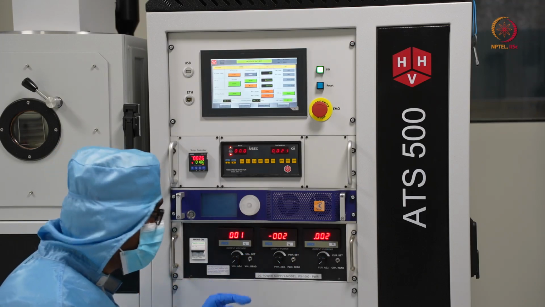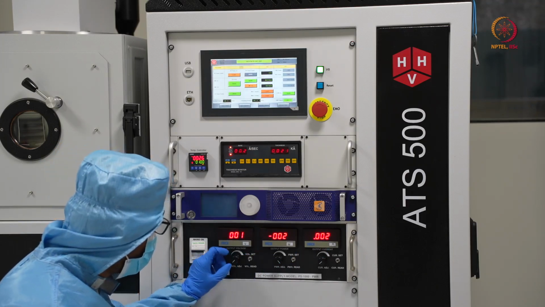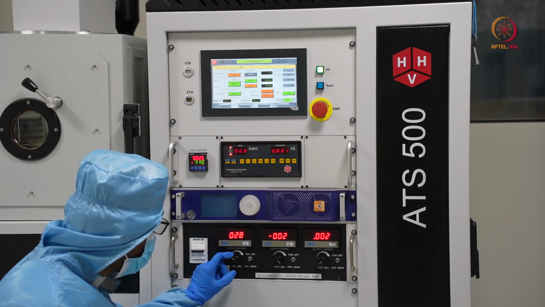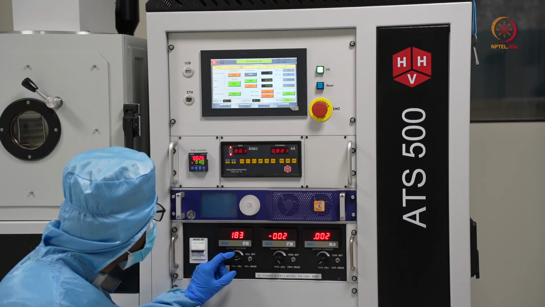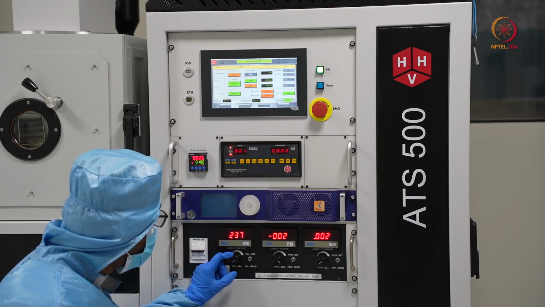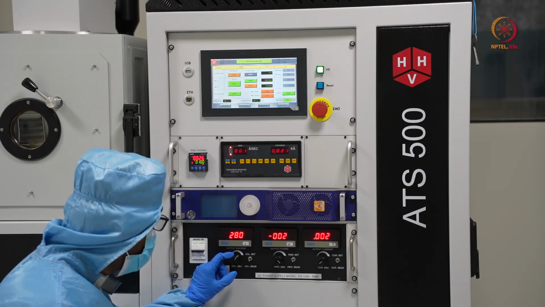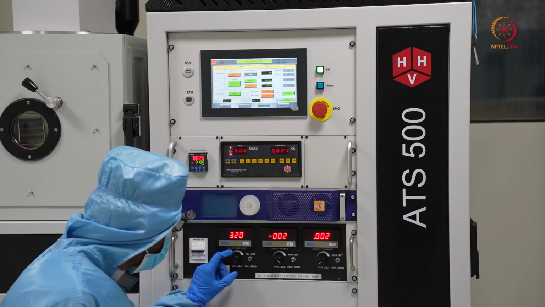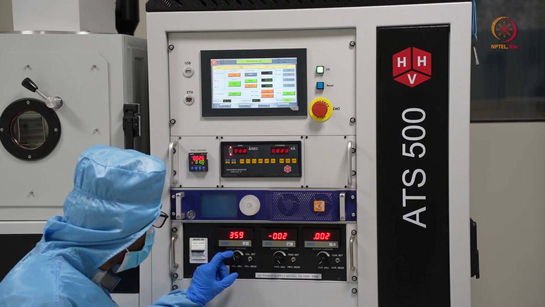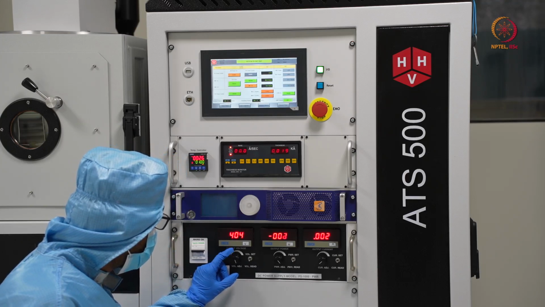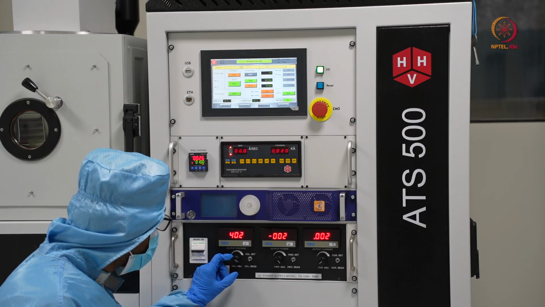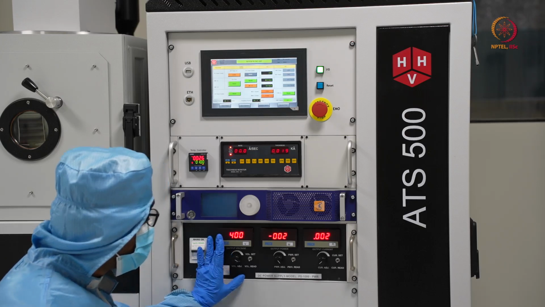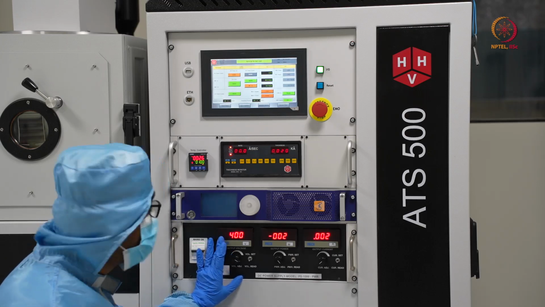So after 250 it will not allow to deliver. So here for that we will increase it first, let's say around 300 to 400, we can go till that much. So we are setting it at 400.